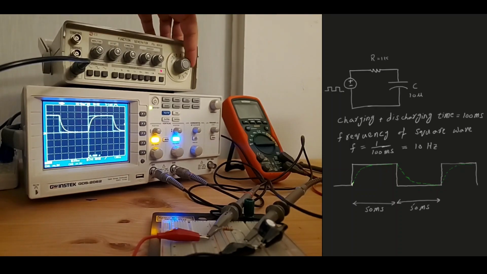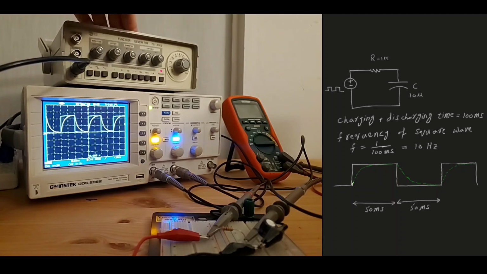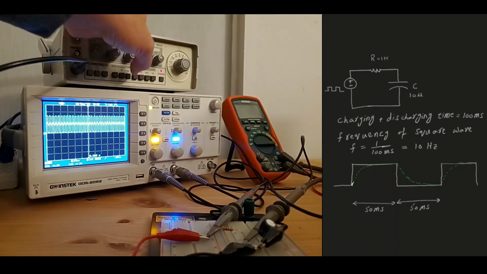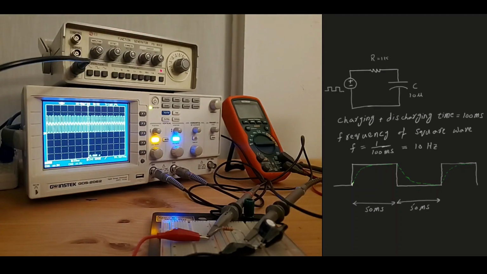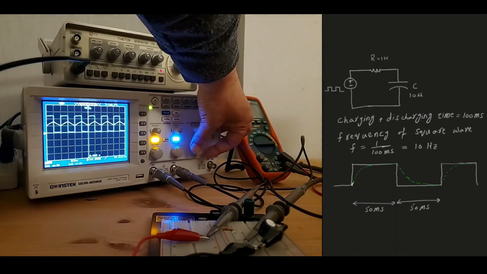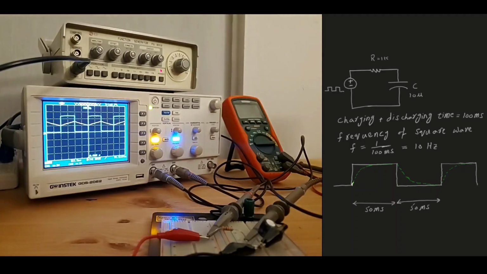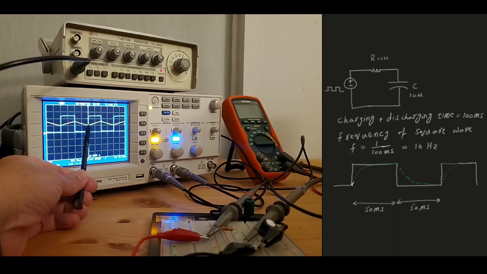Now let's see what will happen if I increase the frequency. So let me go back to 10 hertz. So this is about 10 hertz that we have. And now I will increase the frequency by a factor of 10. So this is 100 hertz. So at a frequency of 100 hertz, let me zoom in on the time scale. So you see now, at this time, the function generator goes to 5 volts. And the capacitor starts to get charged. So the capacitor is charging.